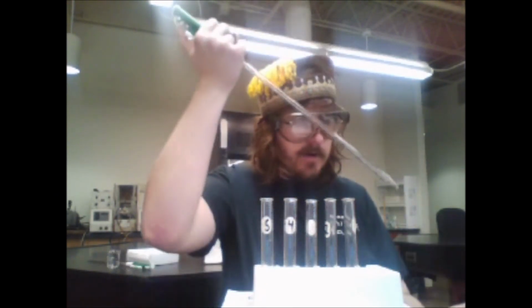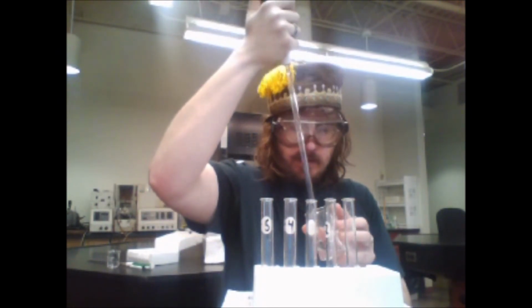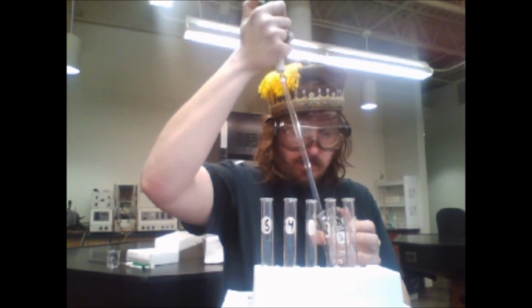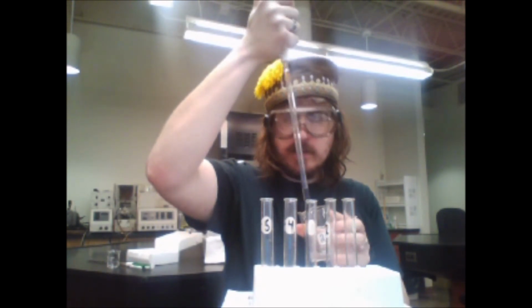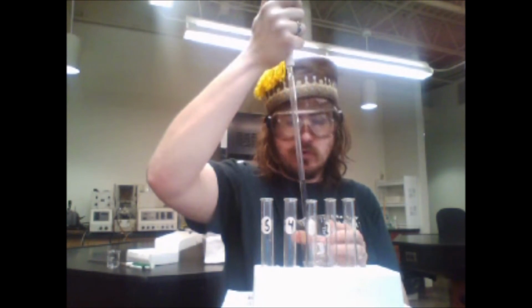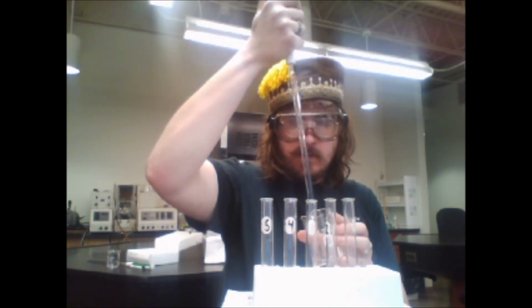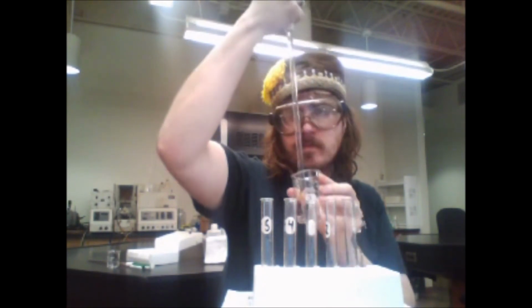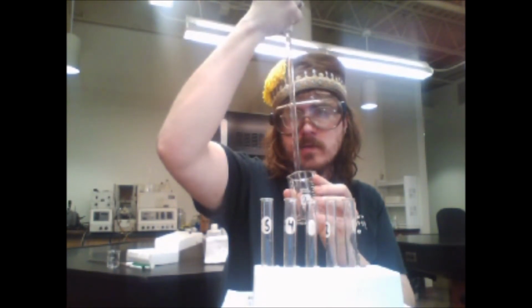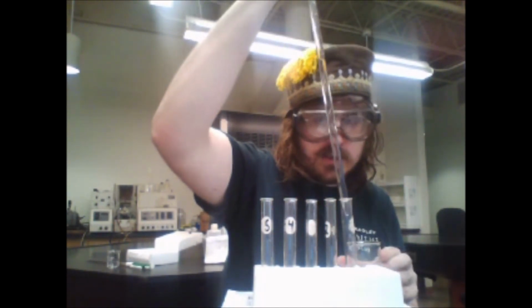Once again, I've already rinsed this pipette with KSCN, correct concentration, and I'm going to try to get 1 mL into the first one, 2 mL into the second one, and so on and so forth. I will report exactly how much.